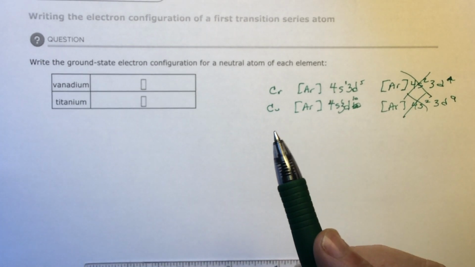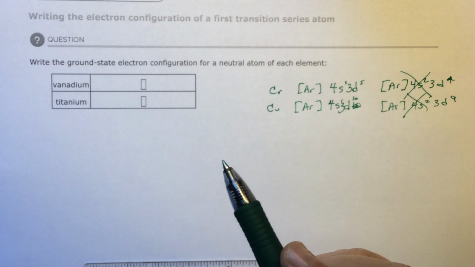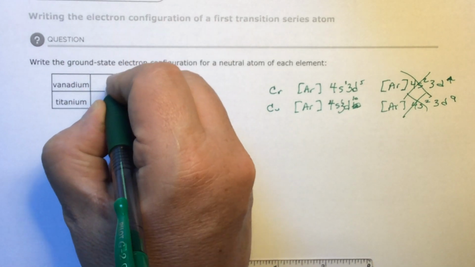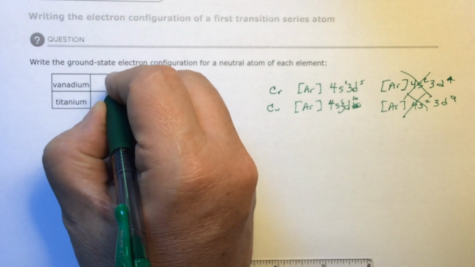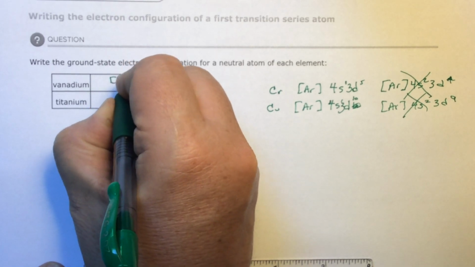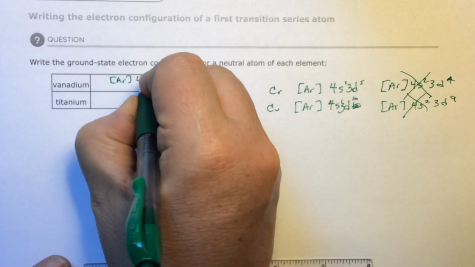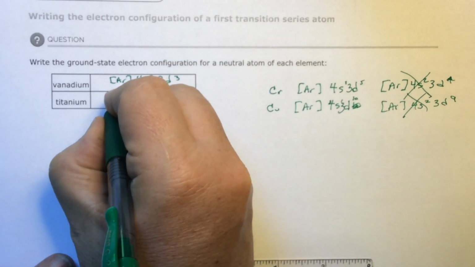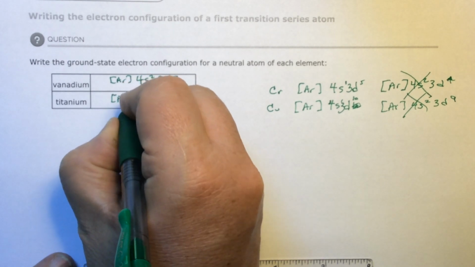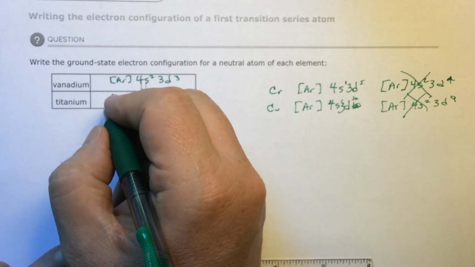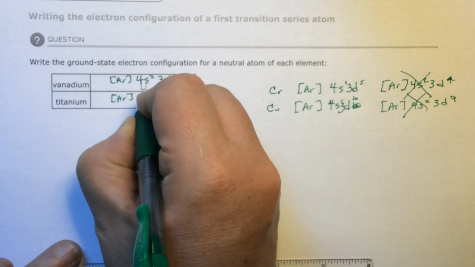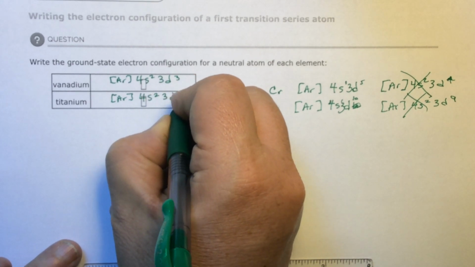Okay, so vanadium, if you look at vanadium, vanadium is scandium, titanium, vanadium, so it's the third of the Ds. So you'll have argon configuration plus 4s2 plus 3d3. Okay, no problem. With titanium, it'll be the same, argon. See, titanium is before, it would be 3d2. Titanium would be 4s2, 3d2.